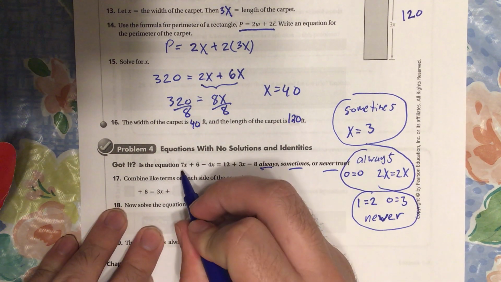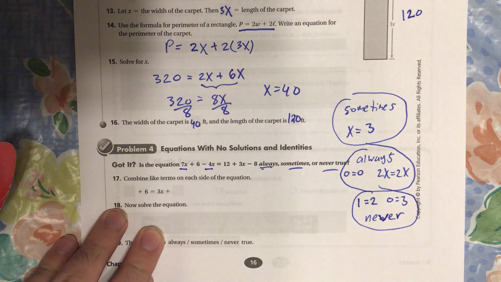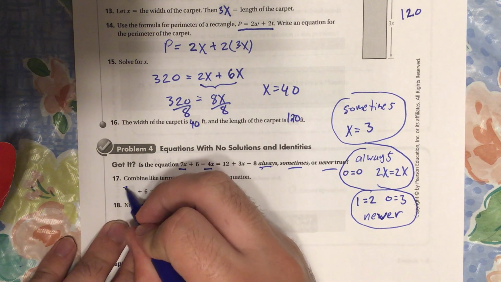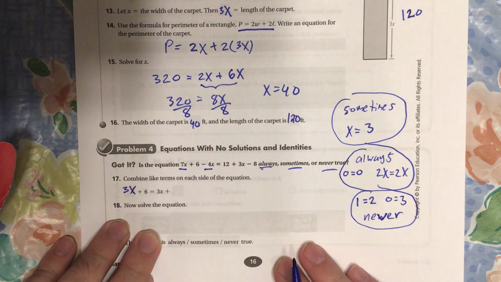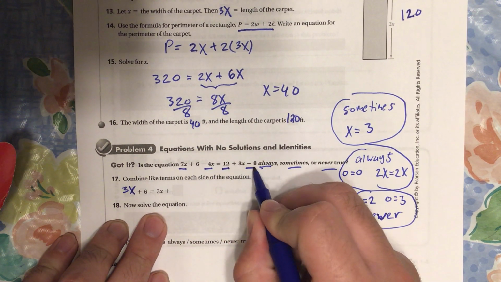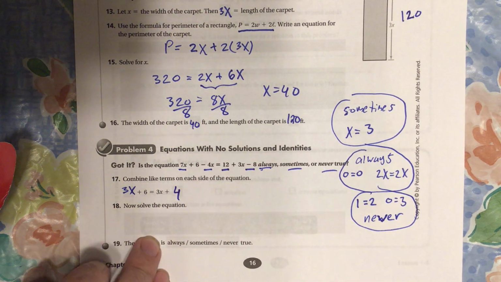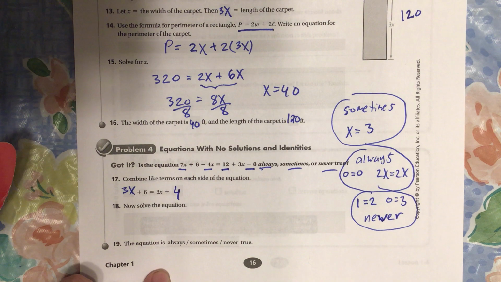So we can combine the 7x and the negative 4x to get 3x plus 6. And then we can combine the 12 with the minus 8 to get a 4 on the right. Okay.